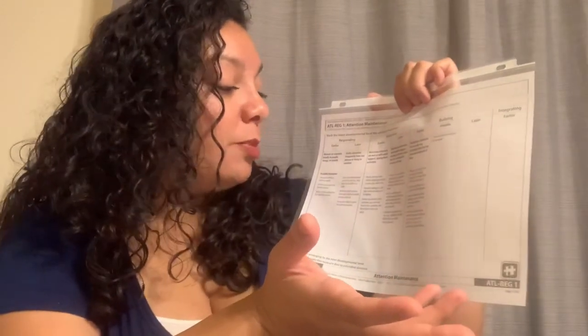Next one is exploring. It says here, maintains attention on own or with adult support during brief activities. An example could be briefly watches other children playing and then resumes play with a toy, resumes playing at the sand table when an adult joins in digging.